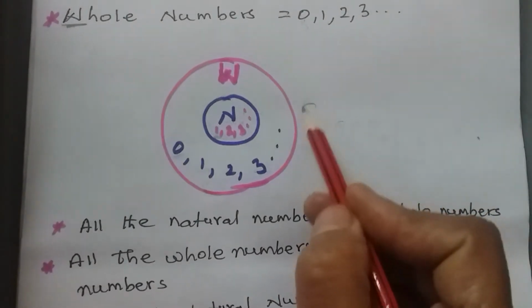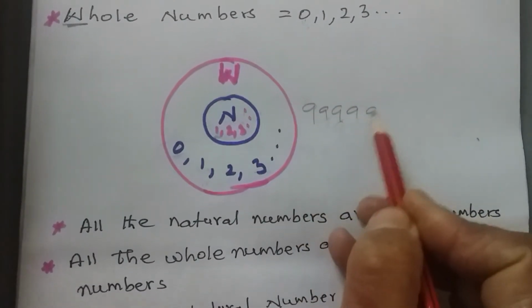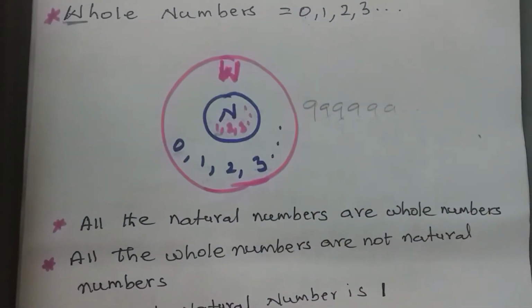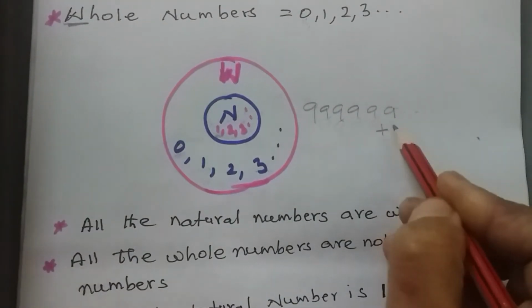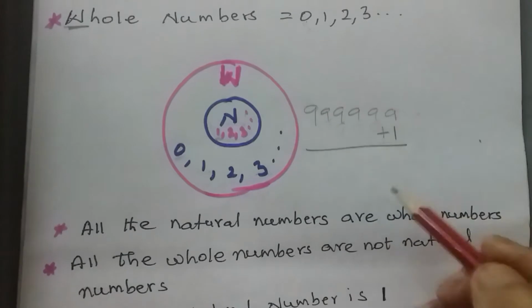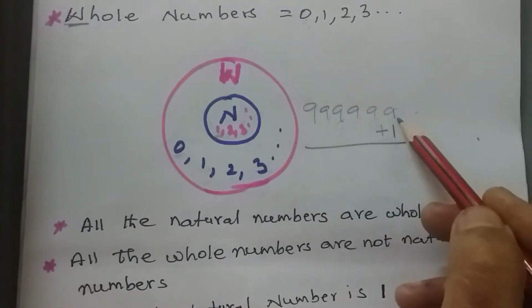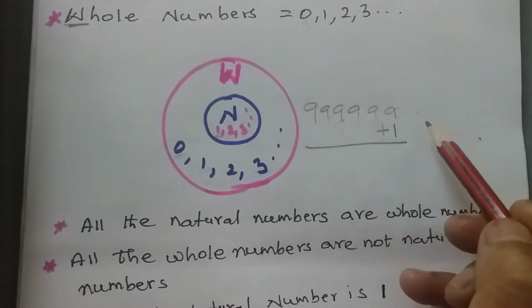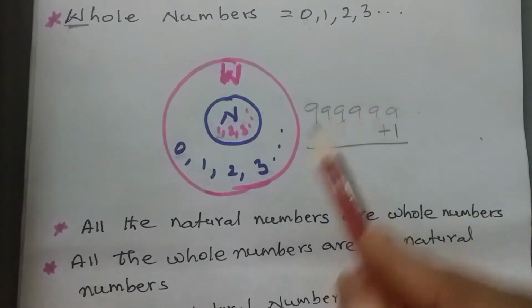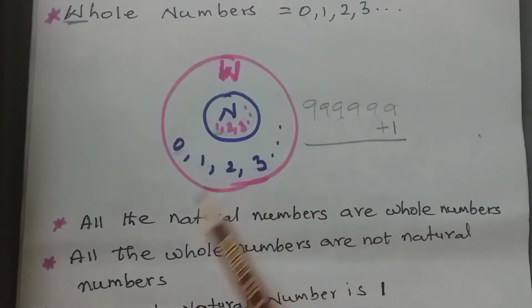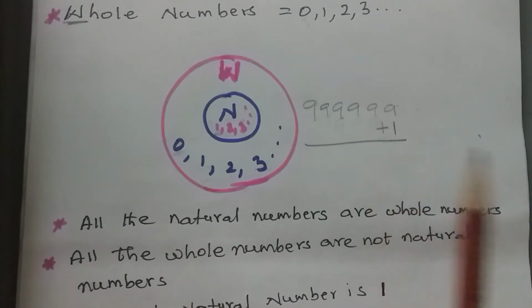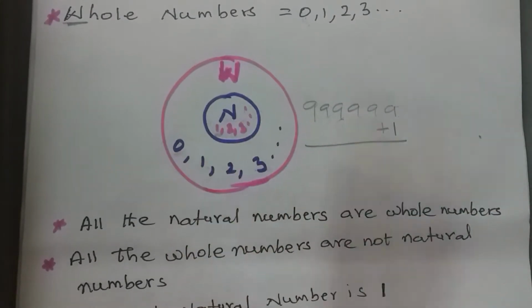Can you say 9, 9, 9, 9 and 100 nines is the largest natural number? Okay, however many nines you want, you put. With that, you add 1. What do you get? We get the next number. That is the next highest number of however many nines you put. So, there is no end for the number system. There is no greater number. It goes endless. The number system is endless. We have only the smallest numbers.